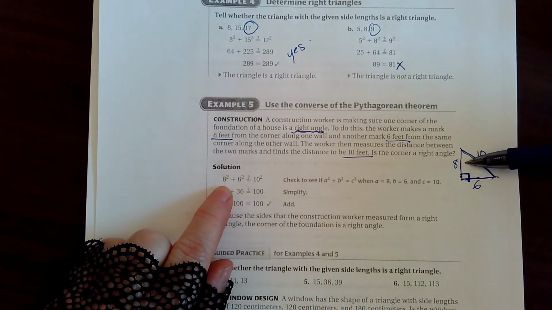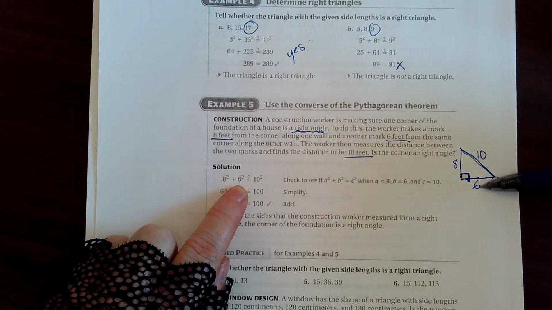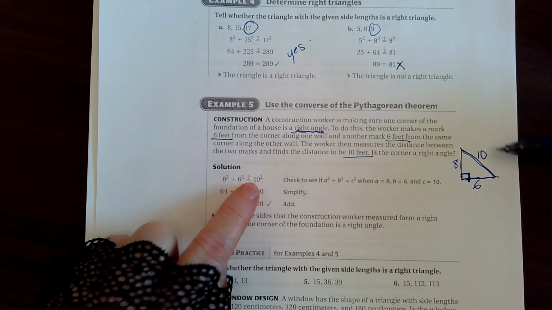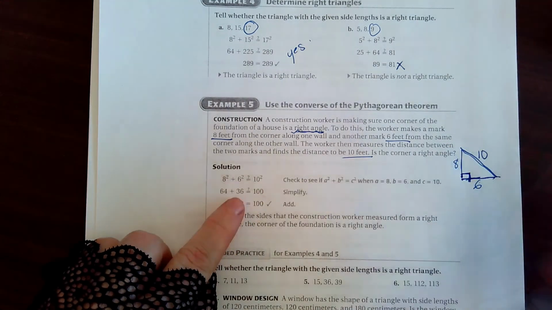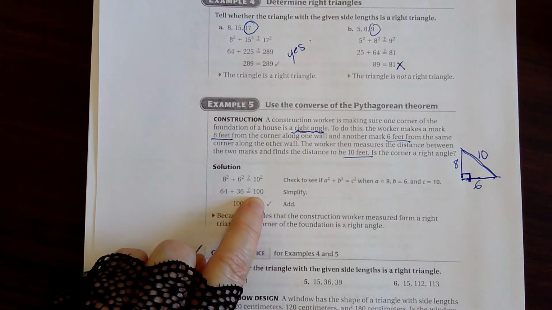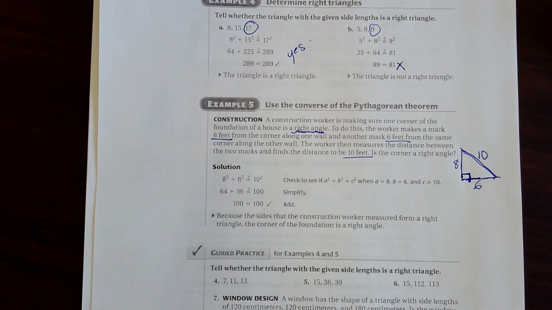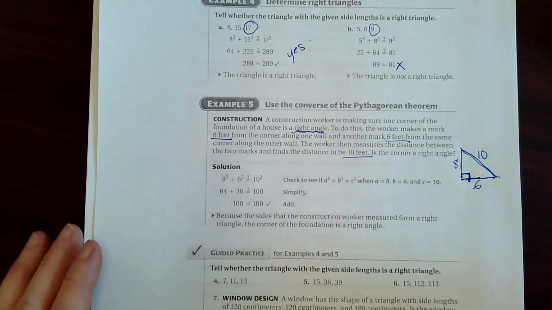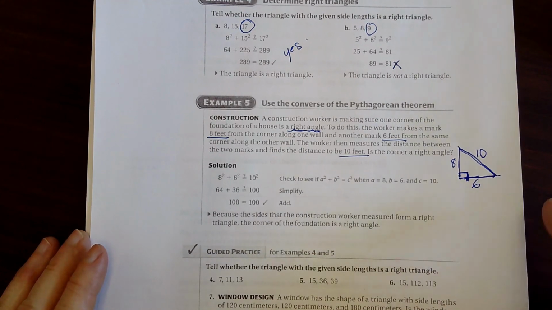So 8 squared plus 6 squared, does it equal 10 squared? 64, 6 squared is 36. Equals, 10 squared is 100. 100 equals 100. So yes, he's got the right measurements, and that's all it takes.